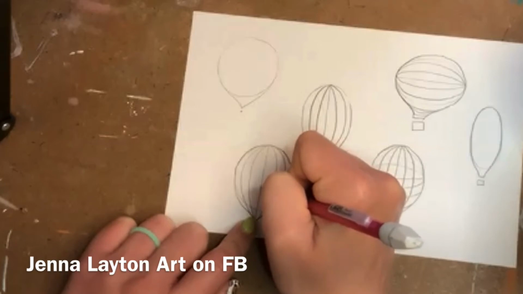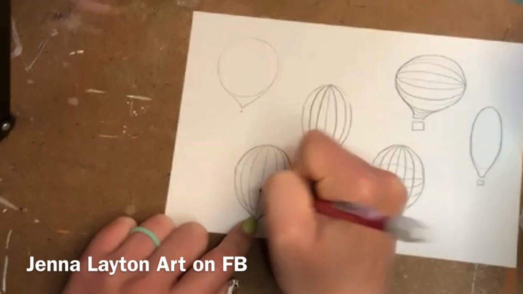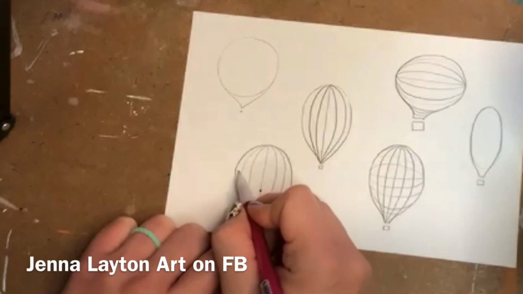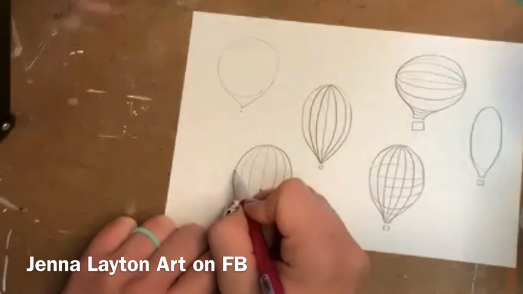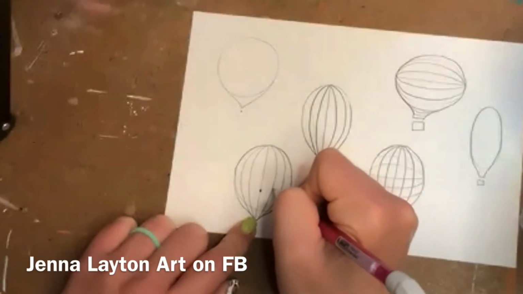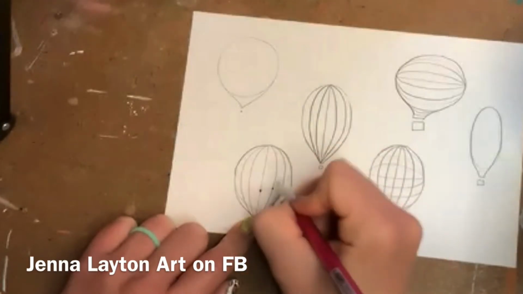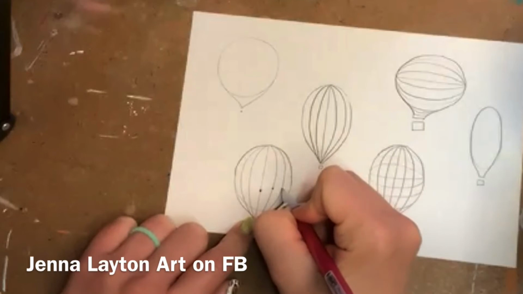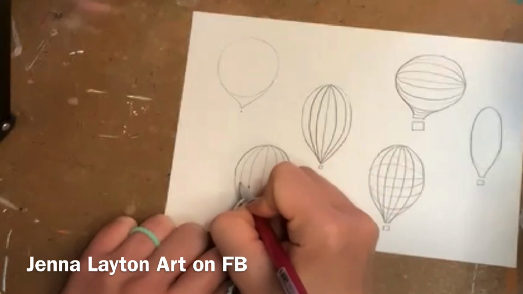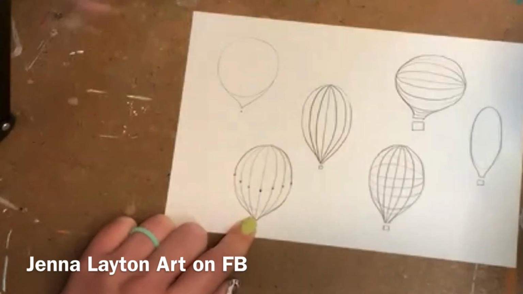We're going to put dots just below the middle of our line. So here's the middle. And I'm drawing really light, so hopefully you can see this. So we're going to put dots on our balloon here. Can you see that? Okay.